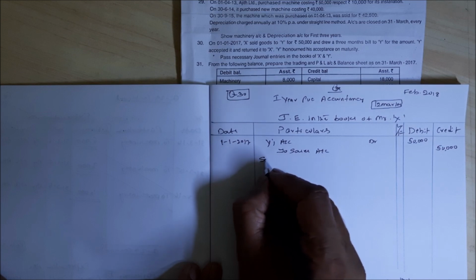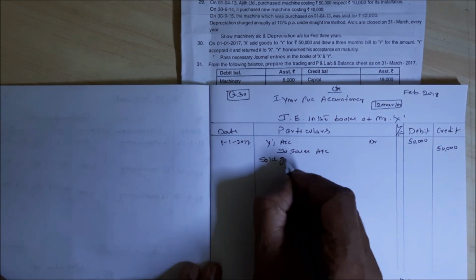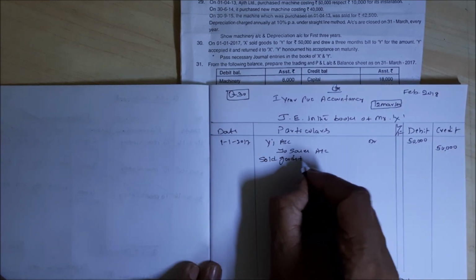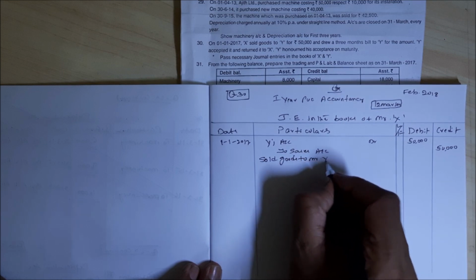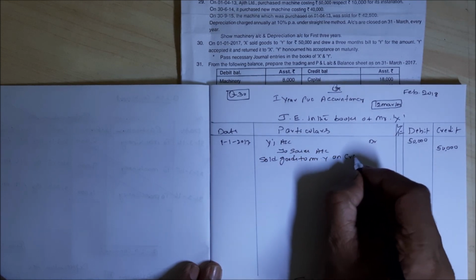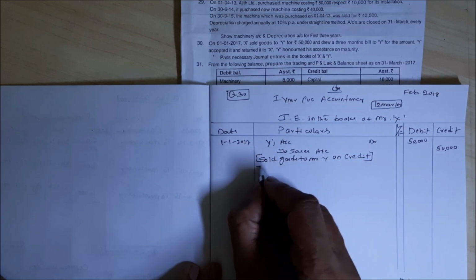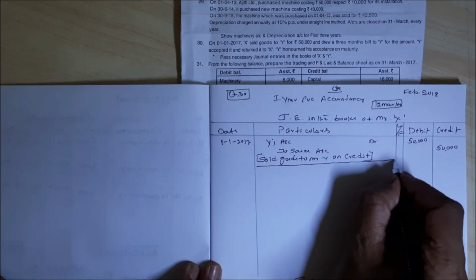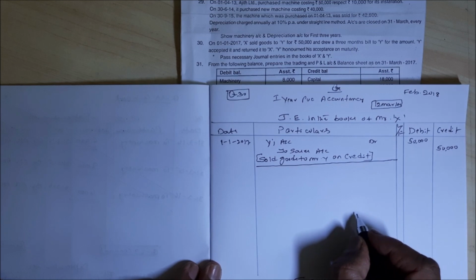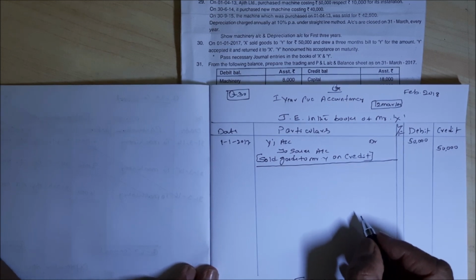Goods sold to Mr. Y on credit. Narration. Always remember, narration is the brief history of the transaction. You are supposed to write narration without fail, otherwise you will lose marks.